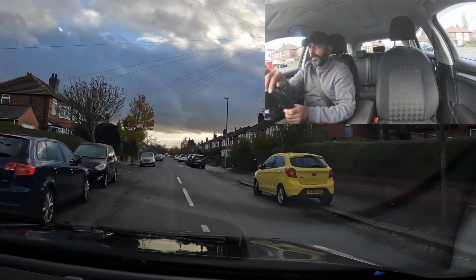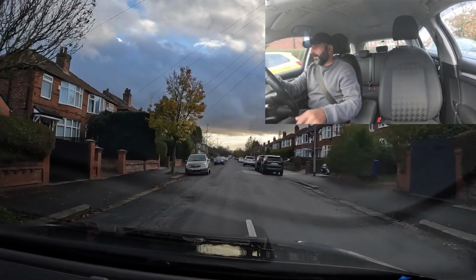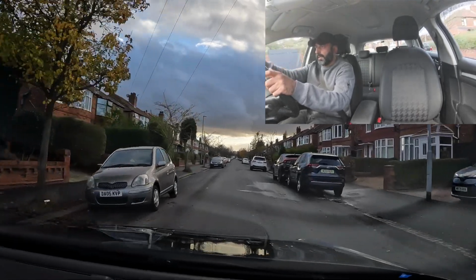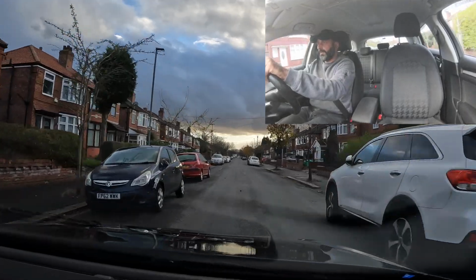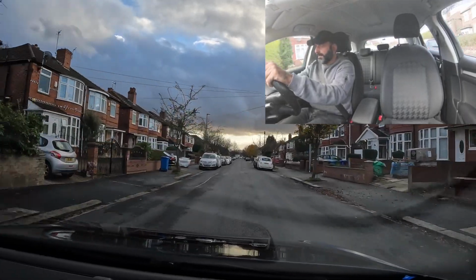And again, when I join the road, I check the center mirror, right mirror, there's a car behind me. Cars parked both sides of the road. Again, same method we're going to use. We're going to drive in the middle of the road, leaving equal gap on both sides.